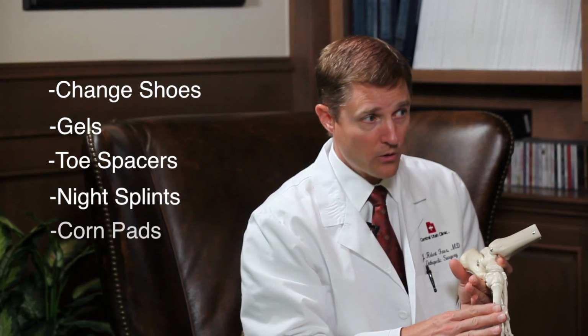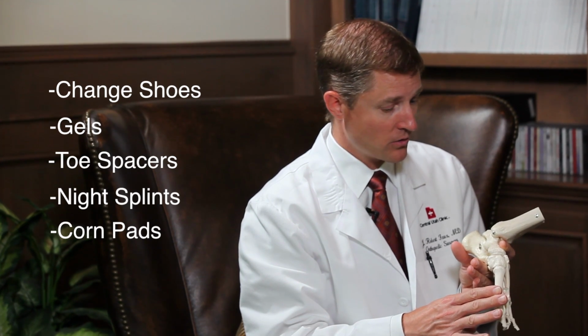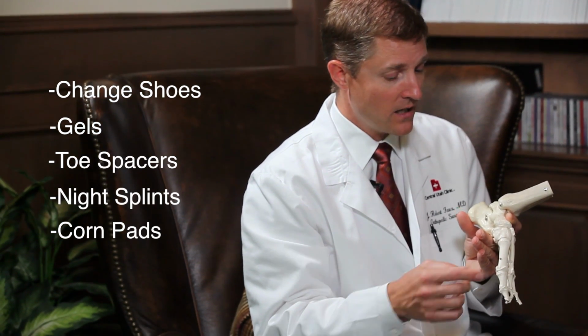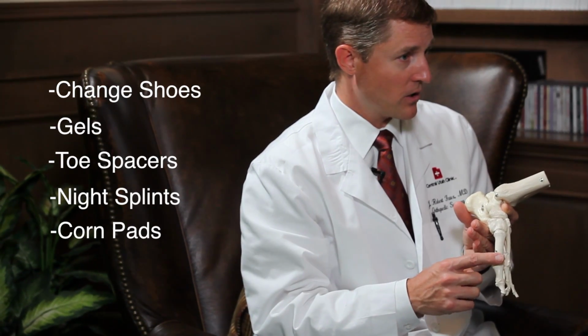Corn pads or other types of pads that you'll find at your pharmacy or sometimes online can help to reduce some of the friction that occurs there as well. Ultimately, the only way to really treat a bunion long term, if it is painful and you can't solve it by shoe wear, is with surgery. And bunion surgery is one of the more common surgeries that's done on the foot and ankle.